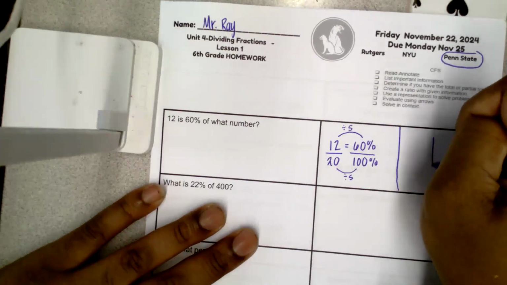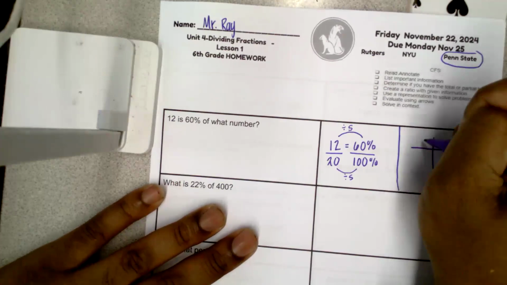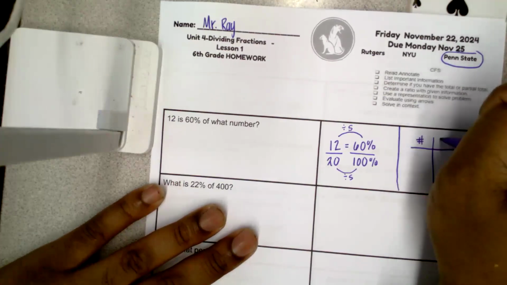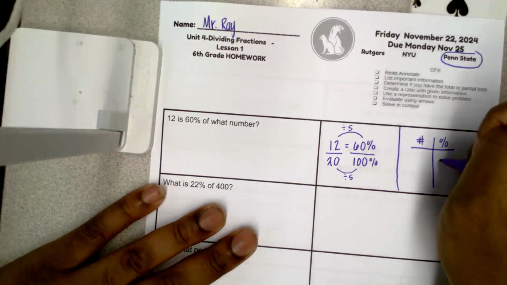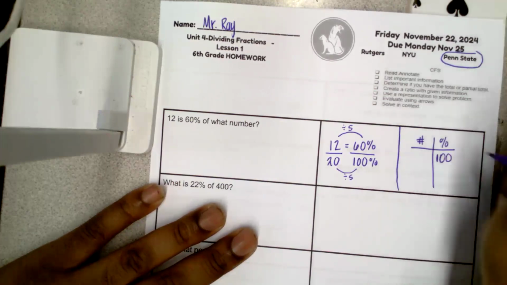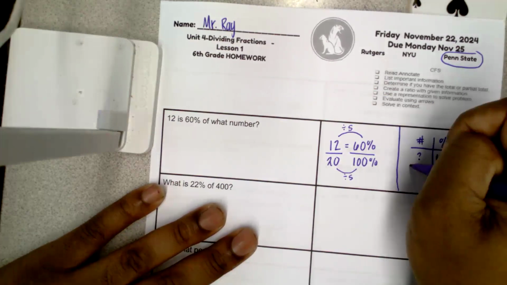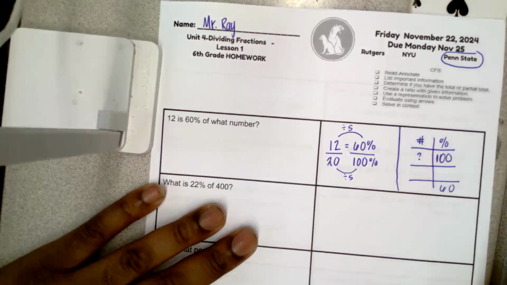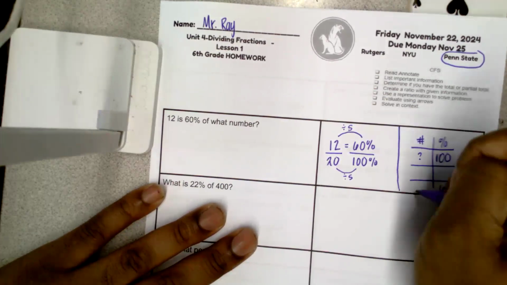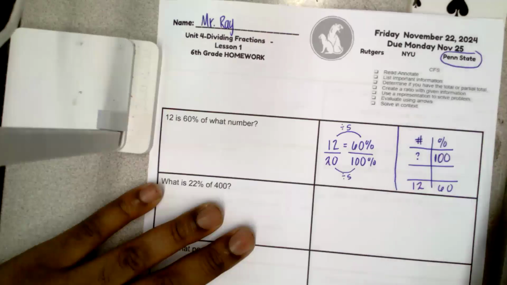Another way we could look at it is with a table. We know the amount and we know the percentage. And we always start with 100%, but we don't know what 100% is. But we know what 60% is. 60% is 12.